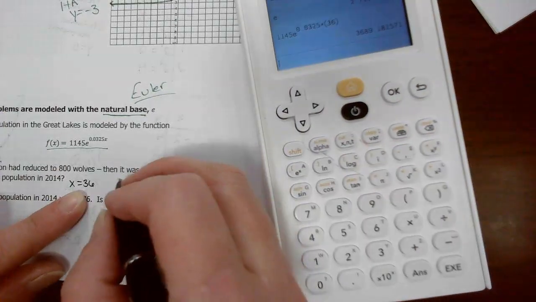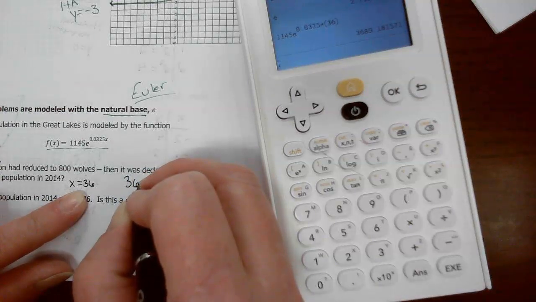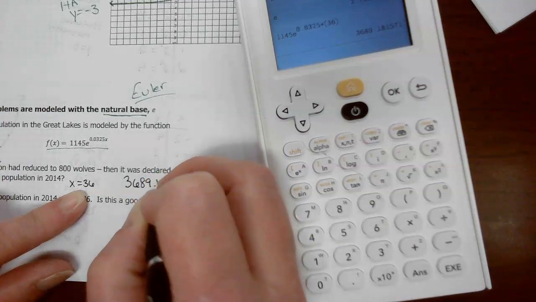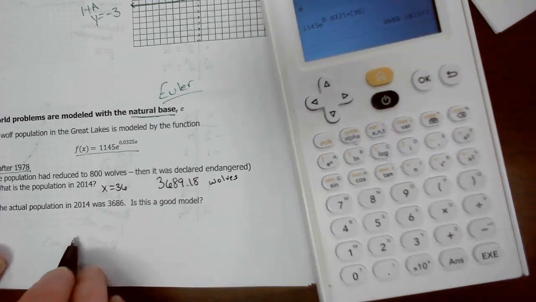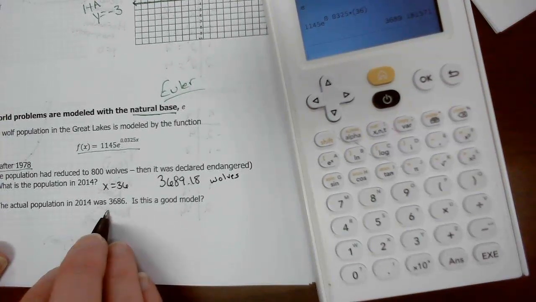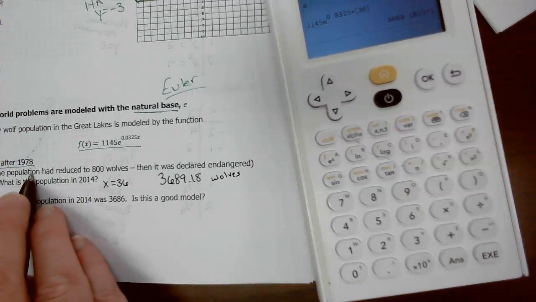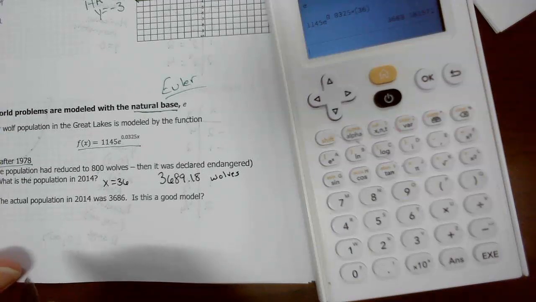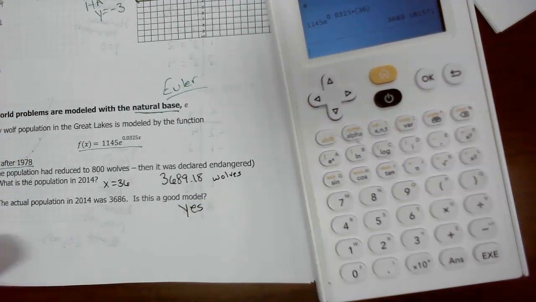And this model says that there were 3,689.18 wolves. Well, you can't have 0.18 wolves. But the actual population was 3,686. They made this equation in 1978. Was it a good model? Is it really mimicking that population? It is. This is a great model.